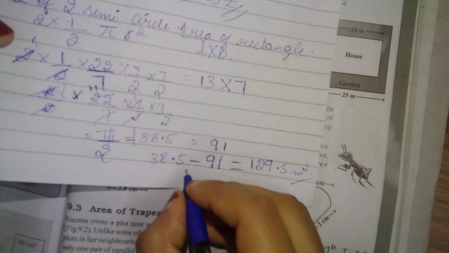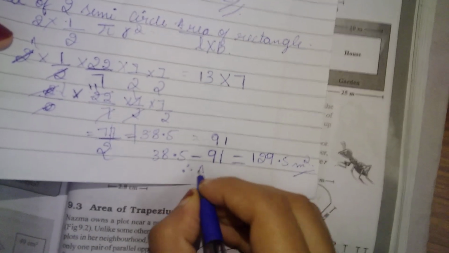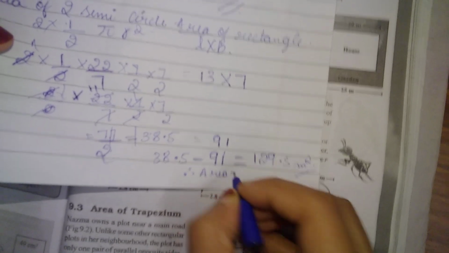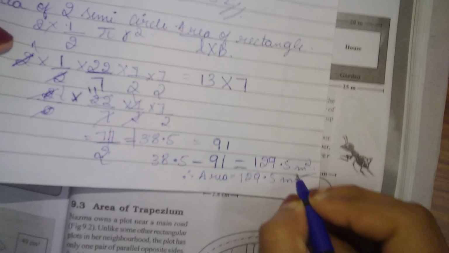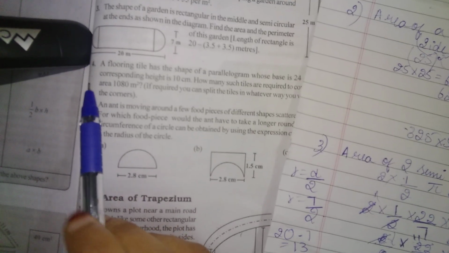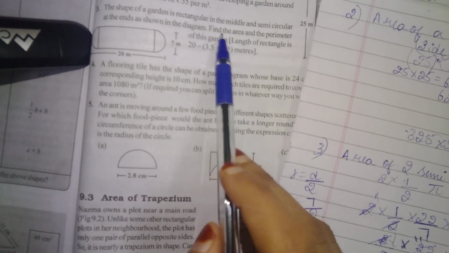This is the area, therefore area is equal to 129.5 meter square. That is your answer. He has asked us to find the area. We found the area now. We got the area here, 129.5 meter square.